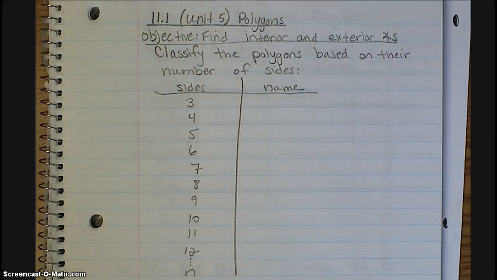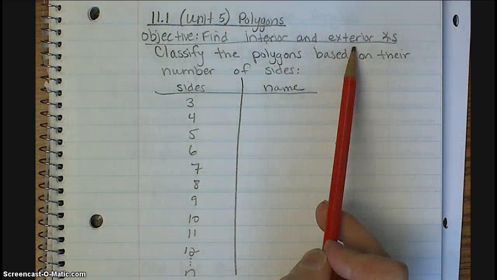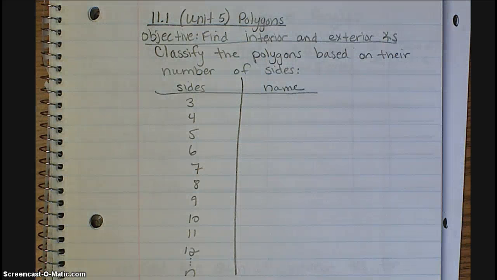Hey there, this video is for section 11.1. This is specifically about finding interior and exterior angles of polygons. Before we start, take a quick second and see if you can remember how to classify the following polygons based on their number of sides.